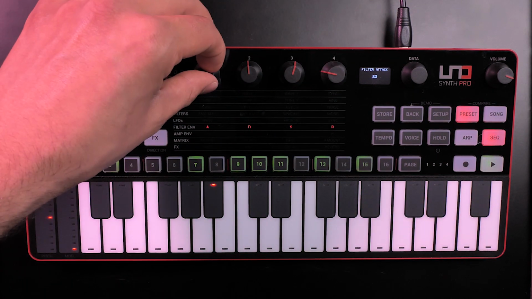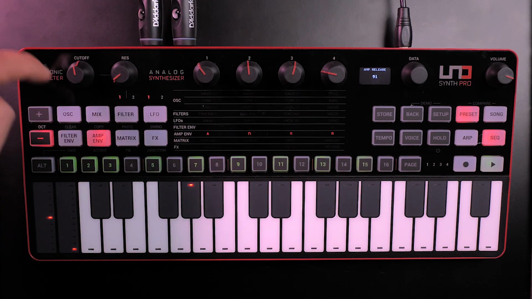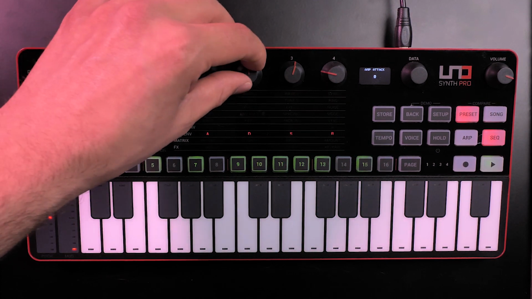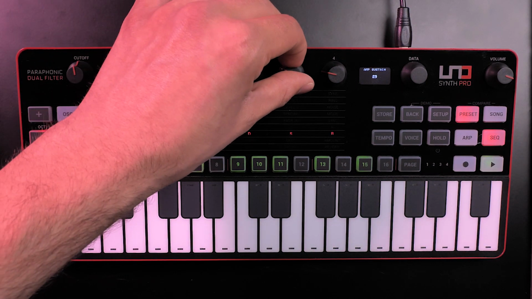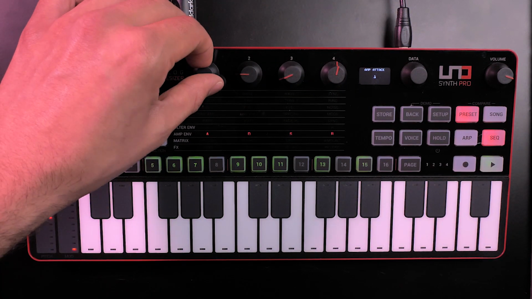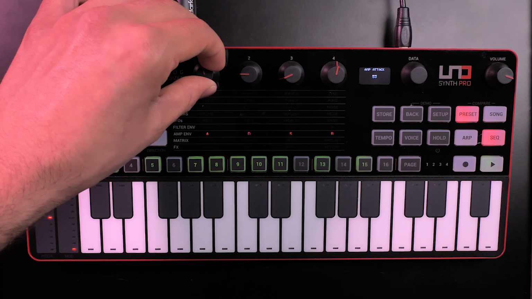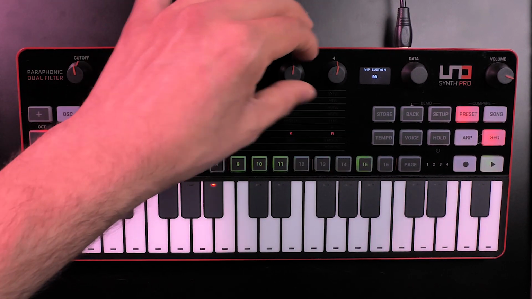And that's me just altering the ADSR values. Back into the amp envelope. Now I'm getting more of a plucky sound. So open up the decay and the sustain, get more length on those bass notes.